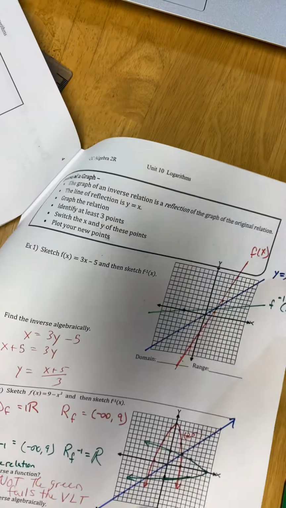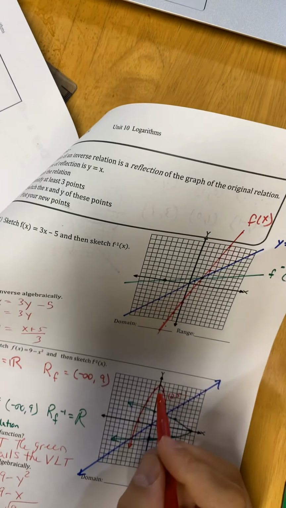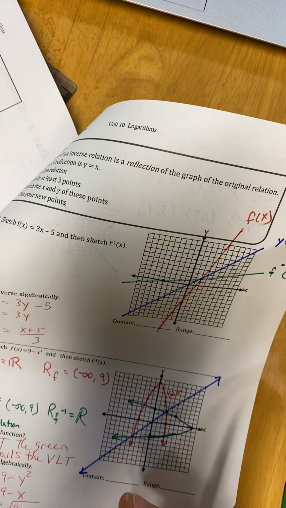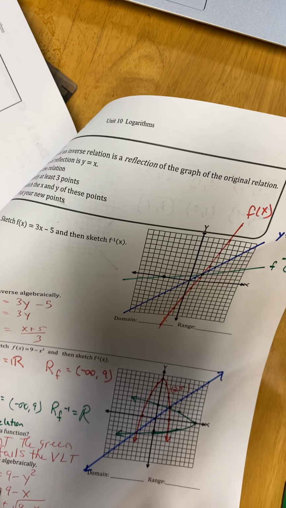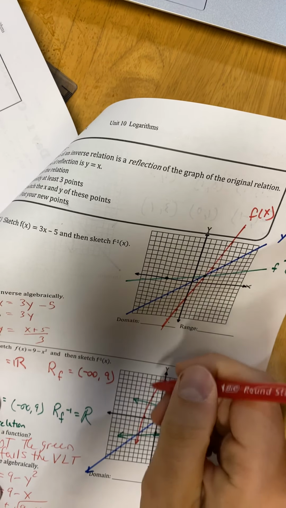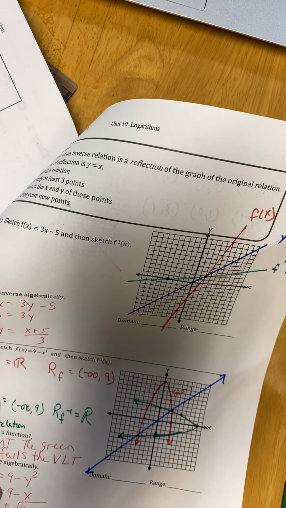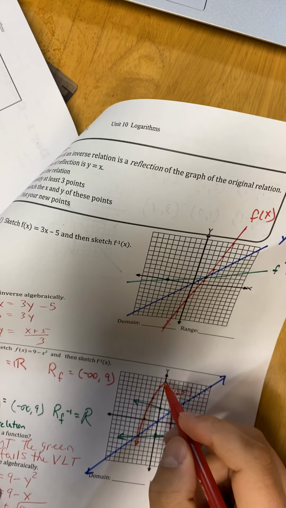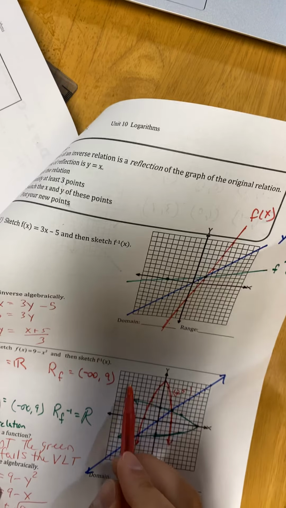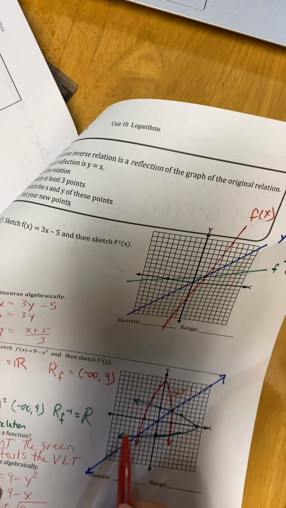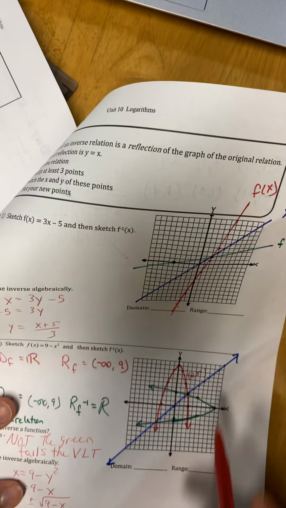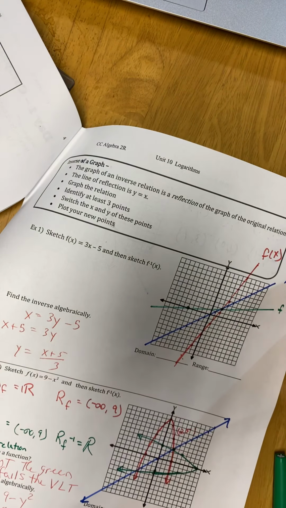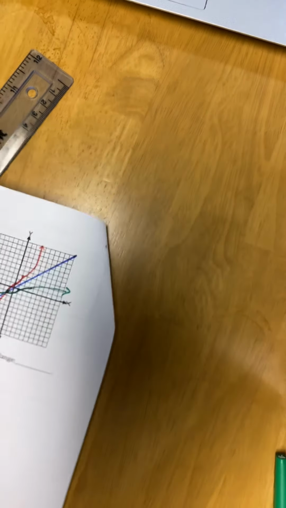So if you go back here, if you notice the red one fails the horizontal line test. If a graph fails its horizontal line test, that means the inverse is going to fail its vertical line test. Get it? So the red one is a function because it passes the vertical line test. The red one does not have an inverse function because it fails the horizontal line test. And the green one fails its vertical line test but passes its horizontal line test. So they're all related. Okay, that's it.